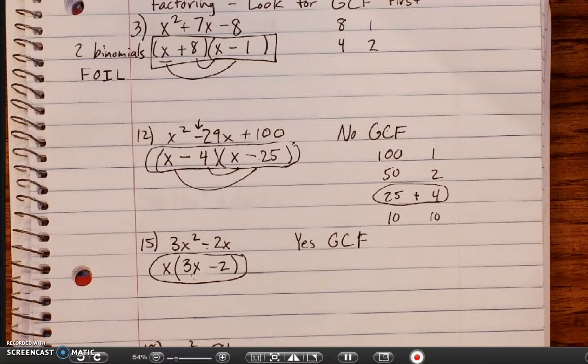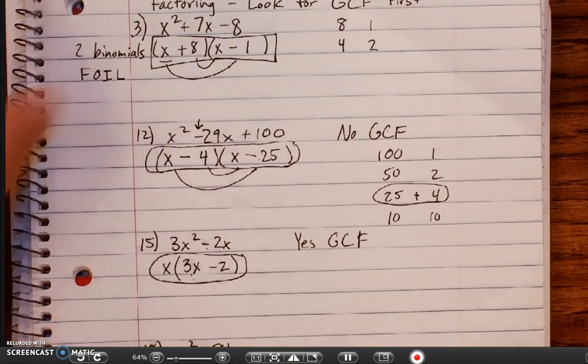I have seen questions on tests before where the only thing you could do is pull out a GCF, and kids will sit there and sit there and sit there and try to come up with something else. The whole time they're burning up a lot of time on the test instead of just pulling out the common factor.